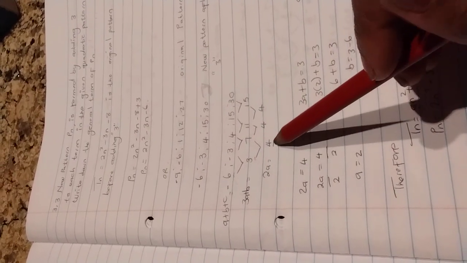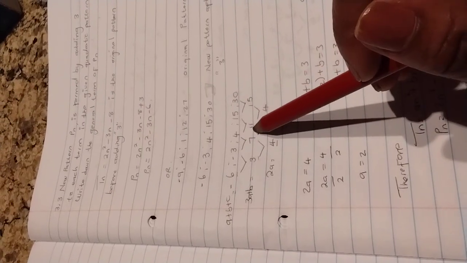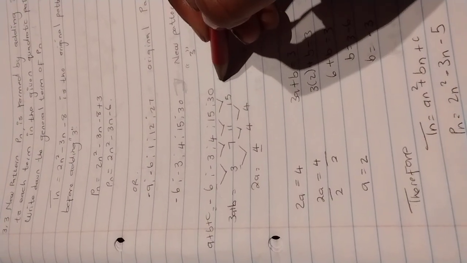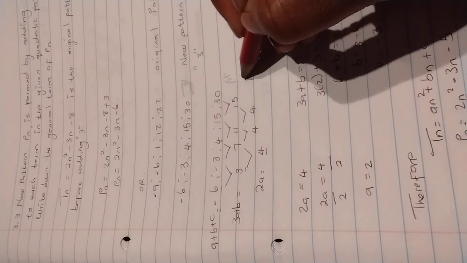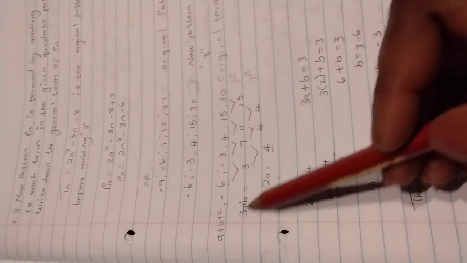Okay, so 7 minus 3, it's 4. 11 minus 7, it's what? It's a 4. A 15 minus 11, it's what? It's a 4. So when we are working with a quadratic pattern, we need to have our first difference, second difference, and original term. These parts are actually useful for our 2a, our 3a plus b, and our a plus b plus c.